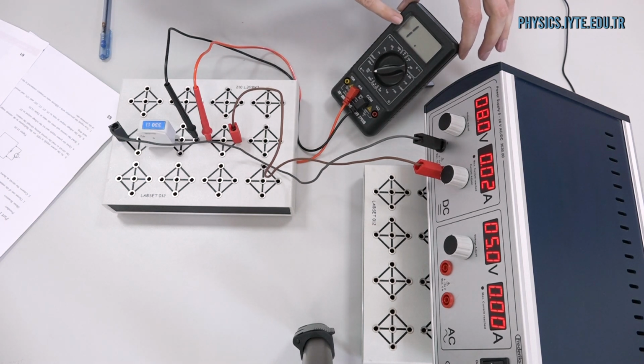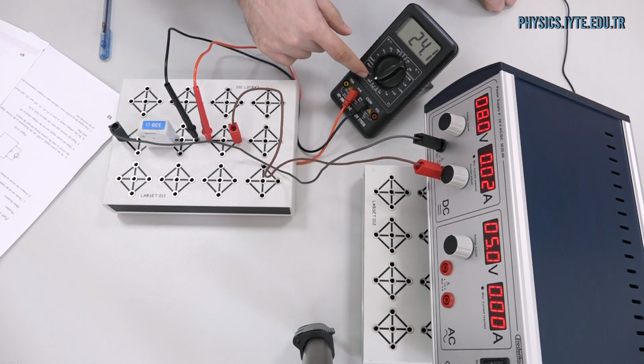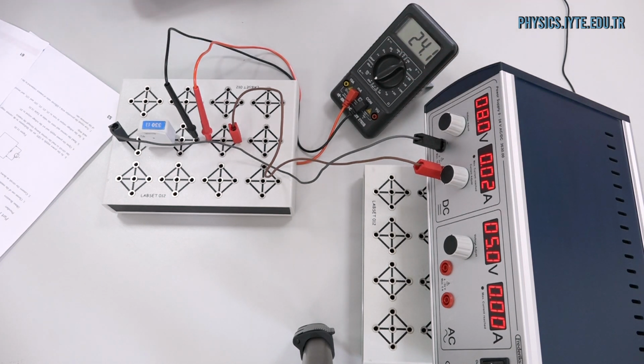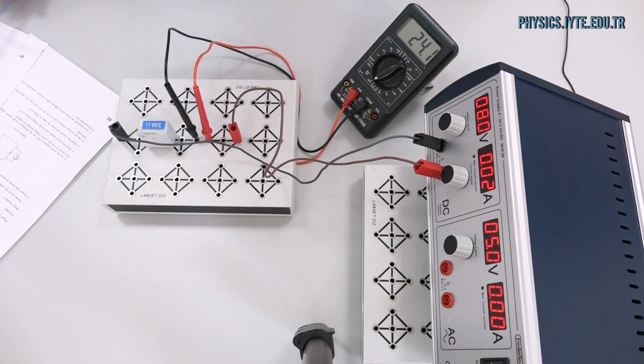So you see that we are above the 20 milliamps range. So we increase the range to 200 milliamps. And we see that for 8 volts, 24.1 milliamps is the resulting current that's flowing through this resistor.